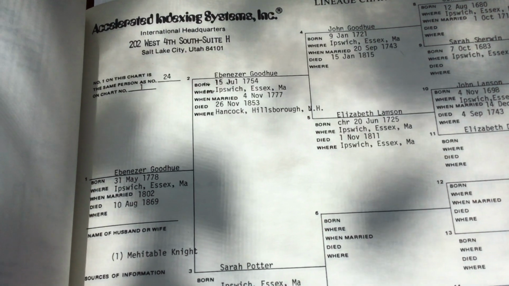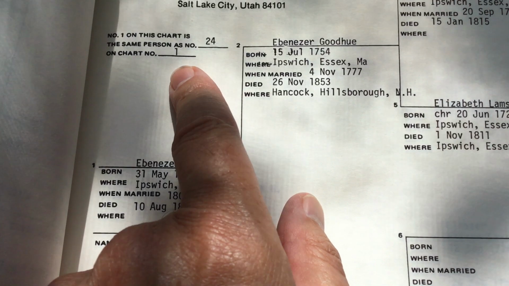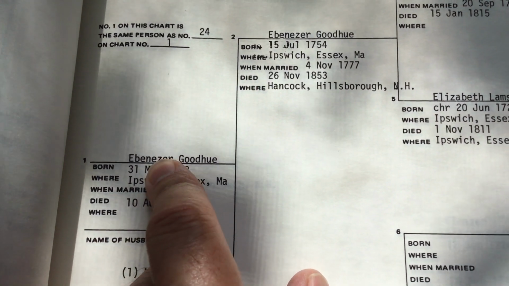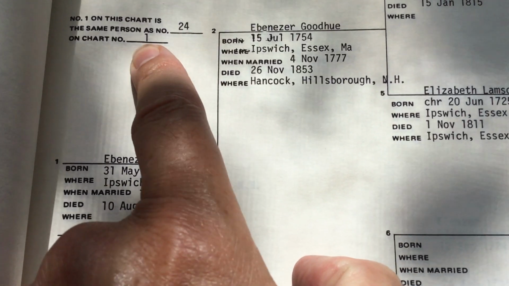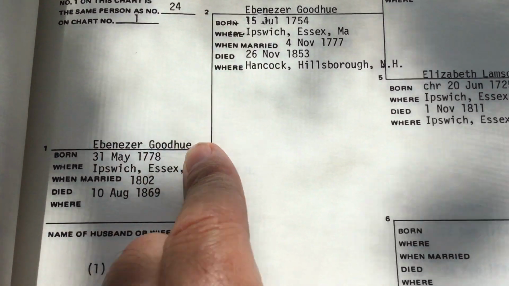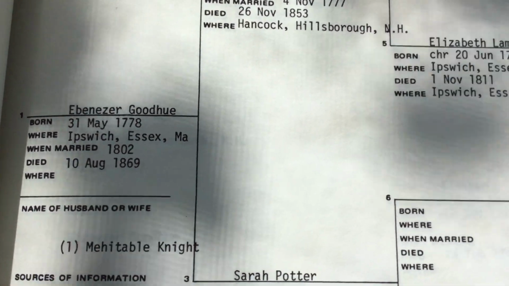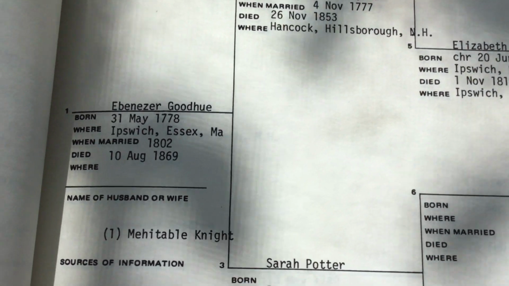So, in a nutshell, these are fairly easy to research. You just follow the numbers. And if you want to go back, or you're stumped, or you don't remember where you came from, in the left corner it always tells you number 1 person on this chart is the same person as number 24 on chart number 1. That helps you go back and find the page that this came from so you can stay organized.